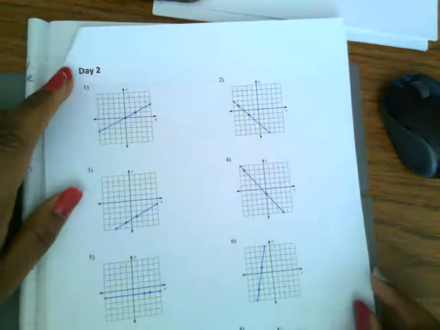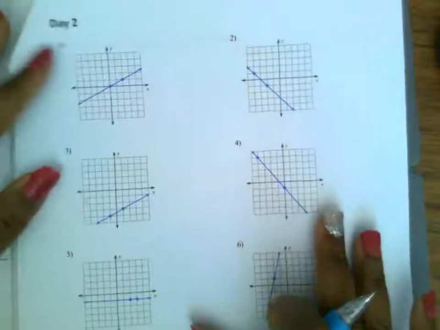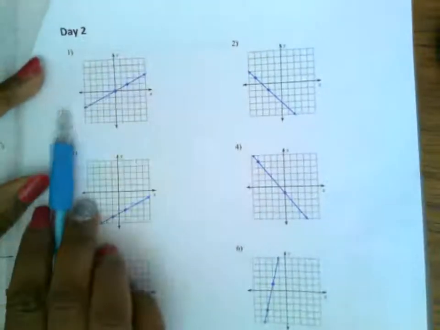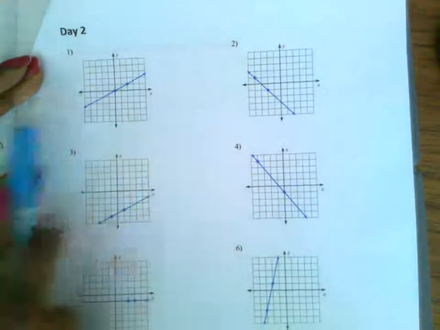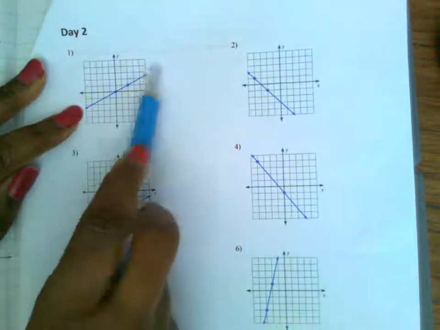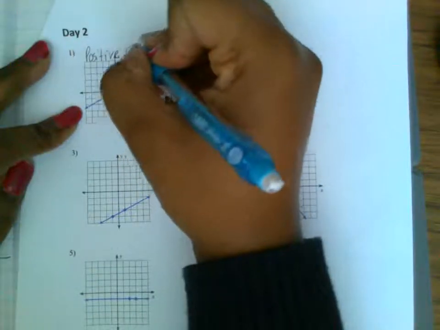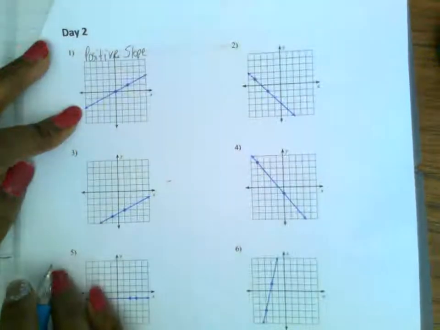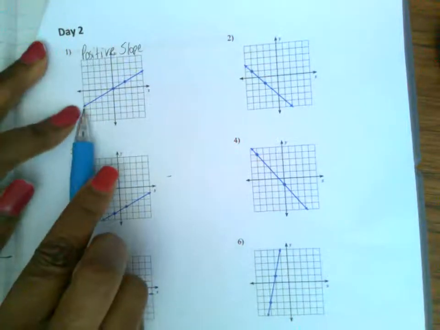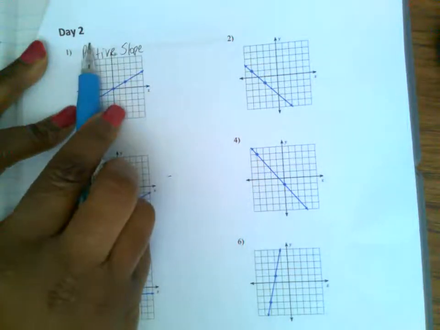Let's look at some of these examples here. Okay, for this, remember what I told you I needed you to do is to write the kind of slope that this is. We always read a line from left to right. On the left, the line starts here and it's going up. So this is a positive slope. So now I know my answer for M is going to be a positive number because this is a positive slope. Always read my graph from left to right. And since the line is going up from left to right, it's a positive slope.